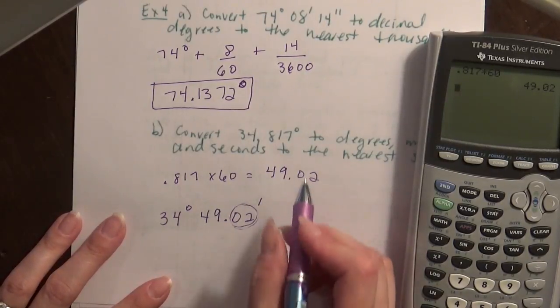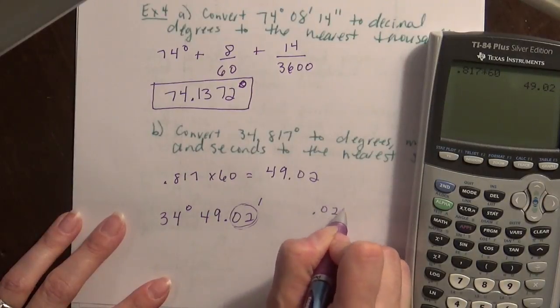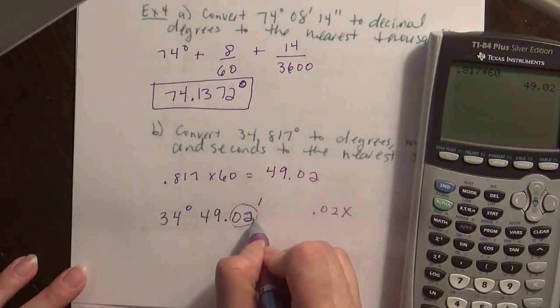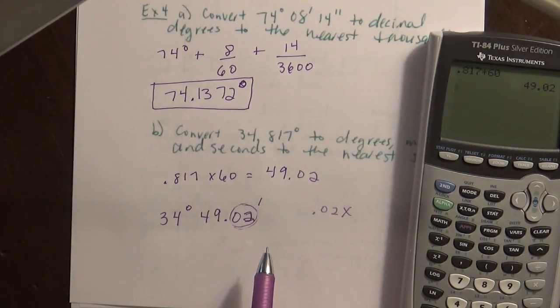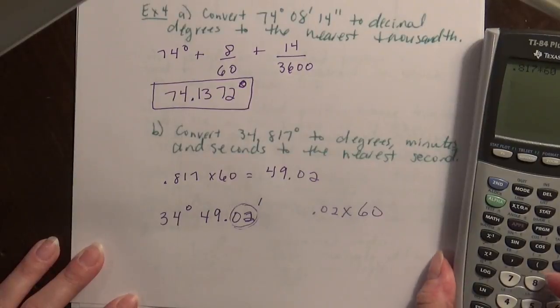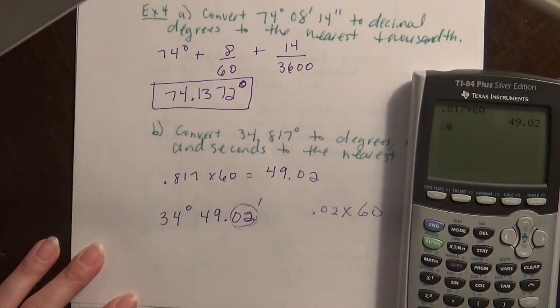And to do that, I'm going to take the 0.02, okay, and I'll ask you, what do you think I should multiply this by? It's currently in minutes, and I need to get it one unit beyond into seconds. So because I'm just going from minutes to seconds, I'm just going to multiply this by 60. 0.02 times 60 will give me 1.2.